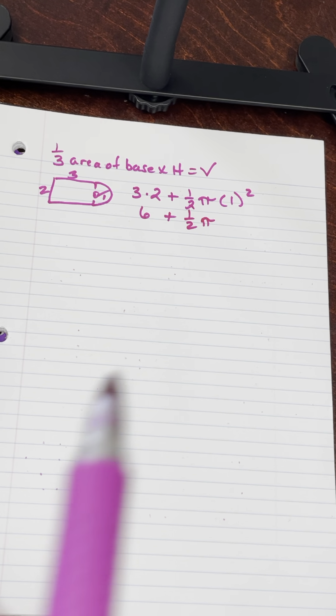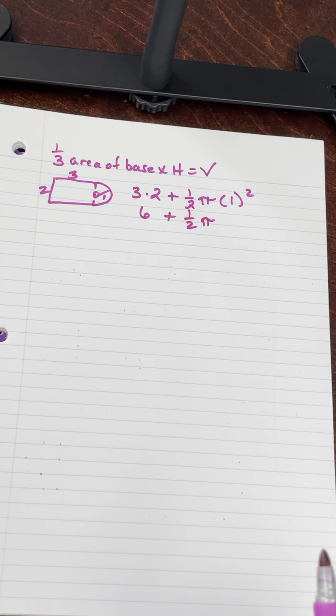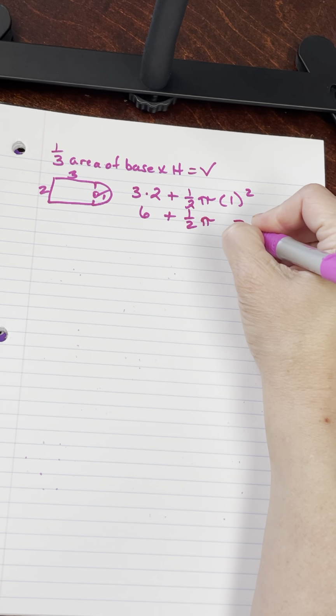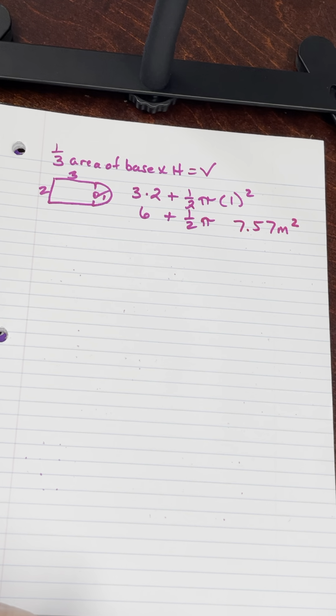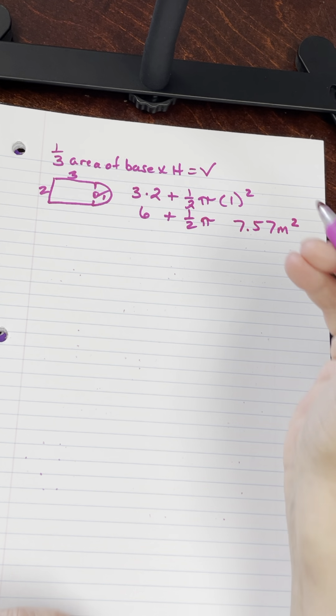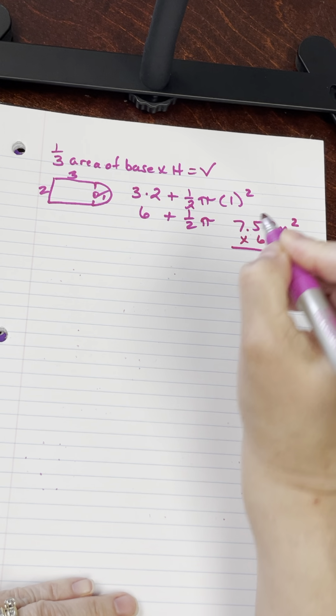And on the calculator, you can turn that into a decimal. Make sure I'm pulling the right one. Yes, 7.57 meters squared for the area of the base. Then we're going to multiply that by the height, which we found in the paragraph was 6 meters high.